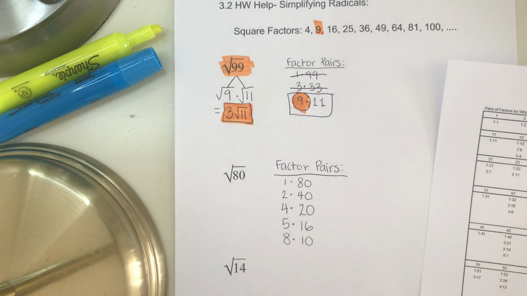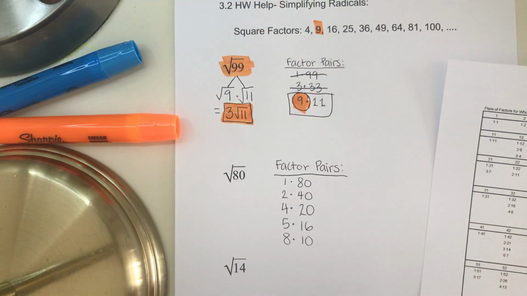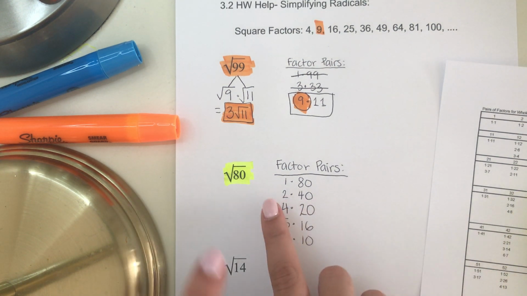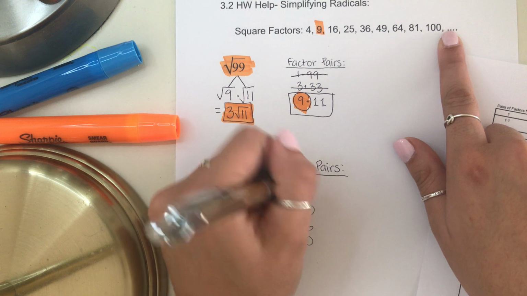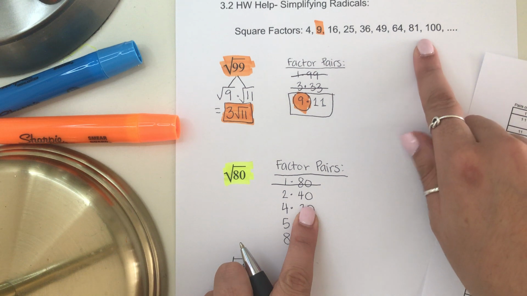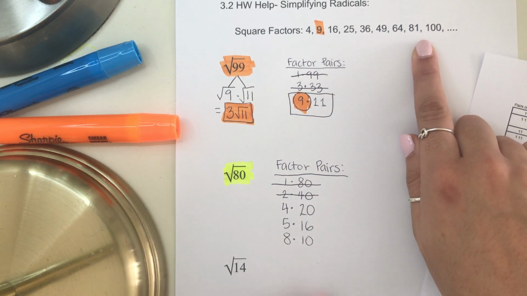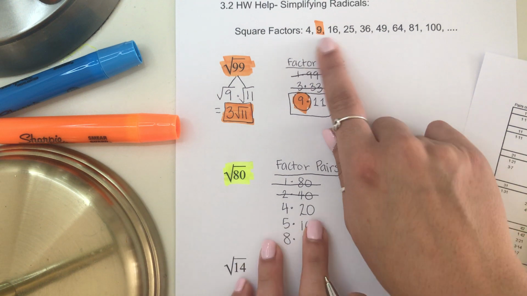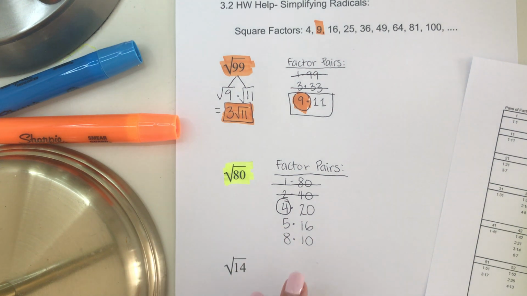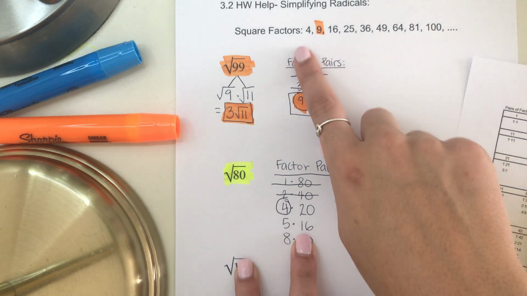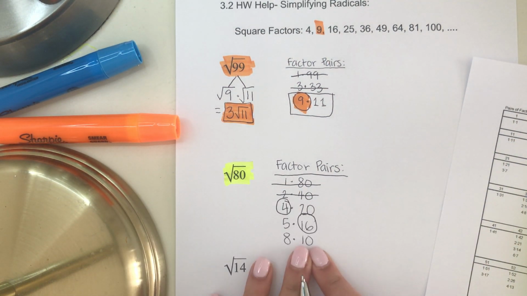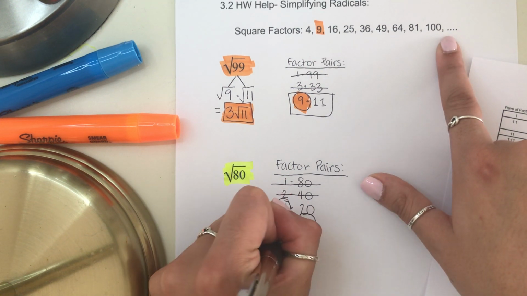Okay, so 80's got a ton of factors, and I'll highlight this problem in yellow for us. Okay, so 1 and 80 are not square factors, so I'll cross that off. 2 and 40 are also not square factors, so cross that off. 4 is a square factor, 20 is not, that's okay, so circle that number. That one works, but I'm just going to keep going through my list. So 5 times 16, 16 is also a square factor. And 8 times 10, no square factors there, so I'll cross that off.